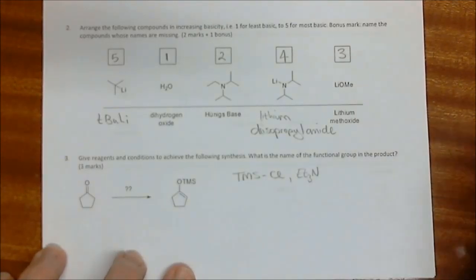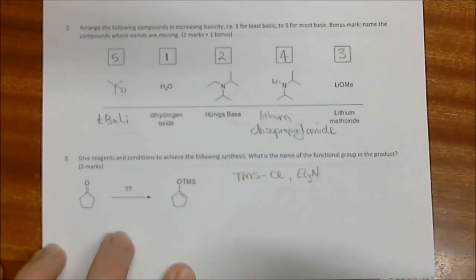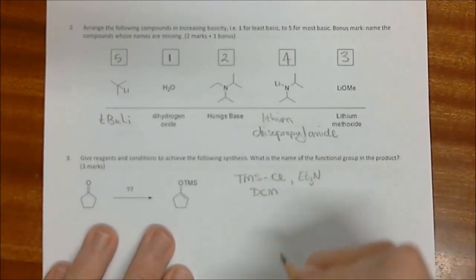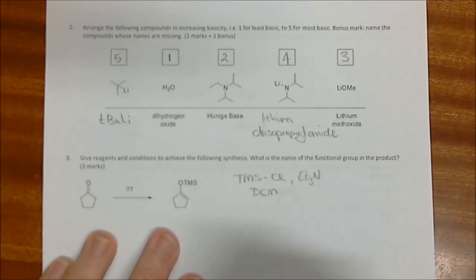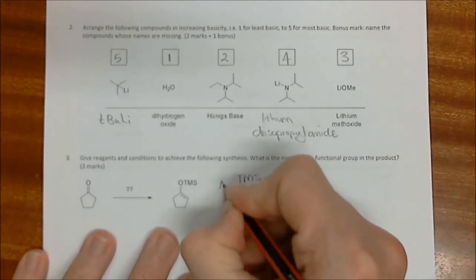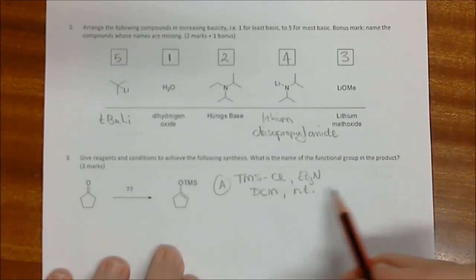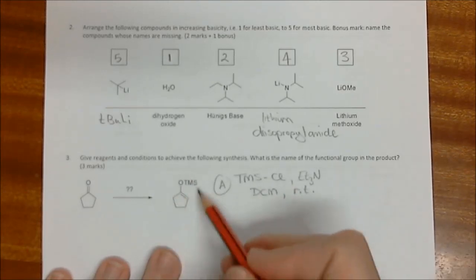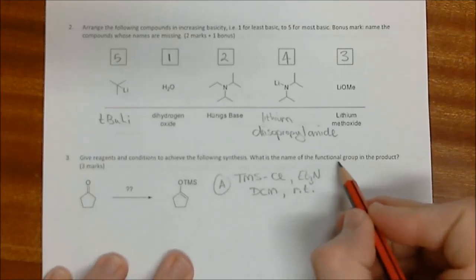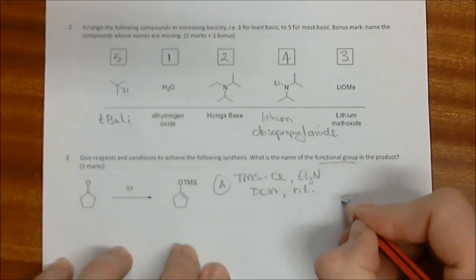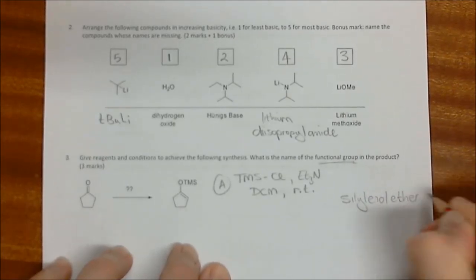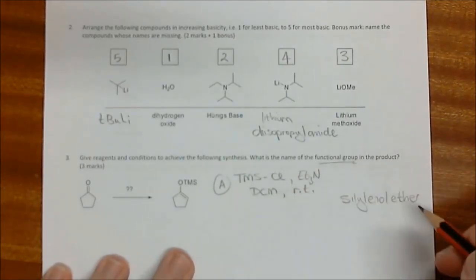Triethylamine is just such a common one that we tend to use it. Had you used Hünig's base, it would have been fine as well. The solvent tends to be dichloromethane. If you'd used THF, that would have been as fine as well. And this tends to be done at room temperature. Okay, this is a classic go-to reagent set for making these kinds of systems. And of course, the functional group, the name of that is a silyl enol ether. Okay, so this would have gotten you the 3 marks.